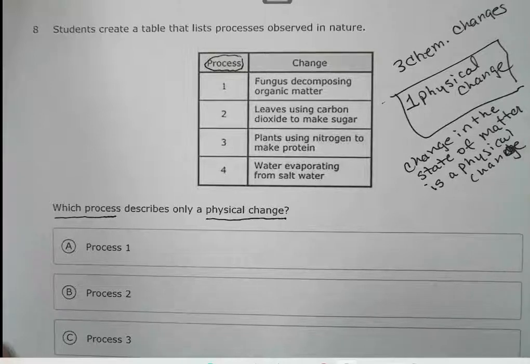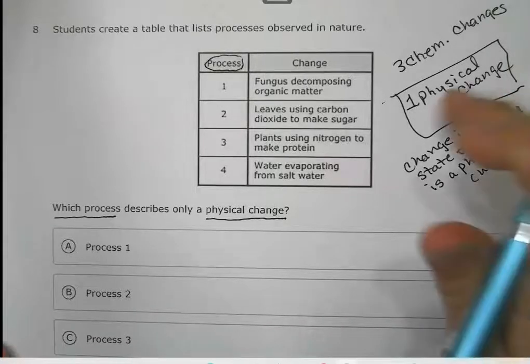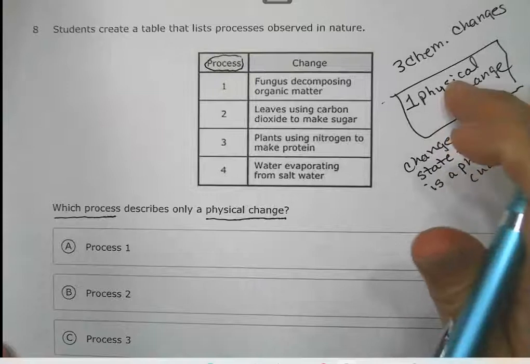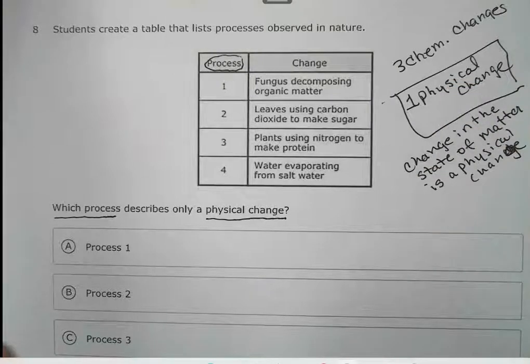So this is what I'm looking for, a physical change, or if they're talking about a change in the state of matter, that's what I want. I don't want the chemical changes.